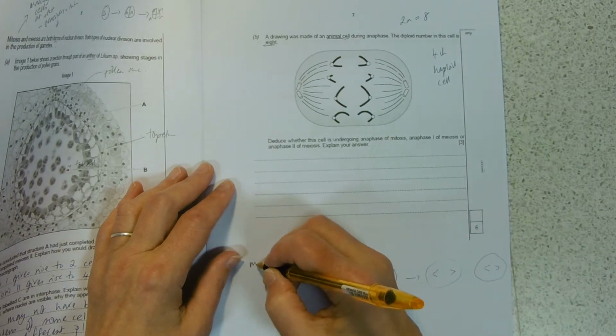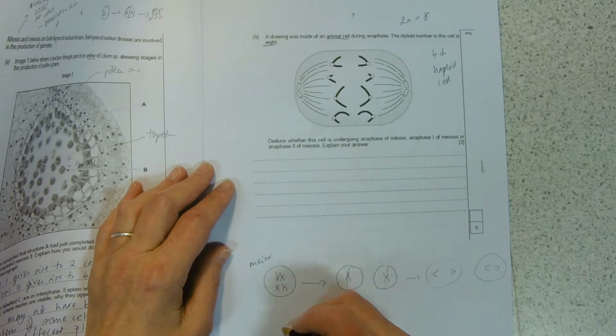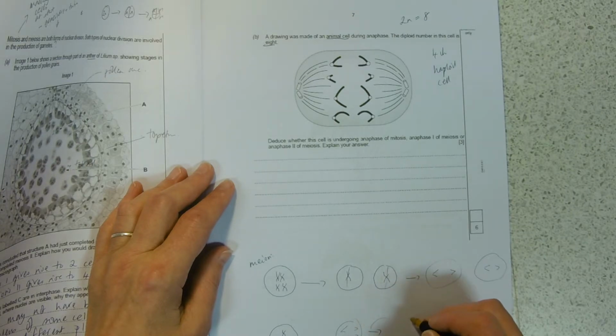And that would be meiosis. And if it was mitosis, but it can't because we already established it's haploid, we would have our homologous pairs like that, and then they would split, and then you get two identical cells, wouldn't you, with two chromosomes in.